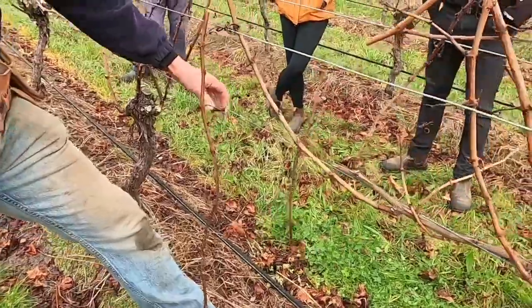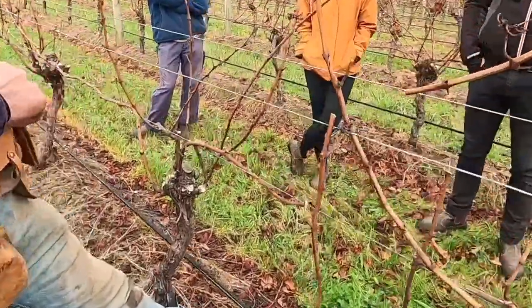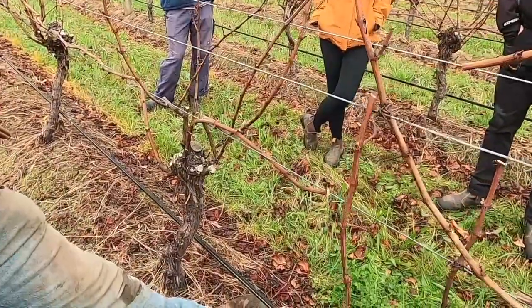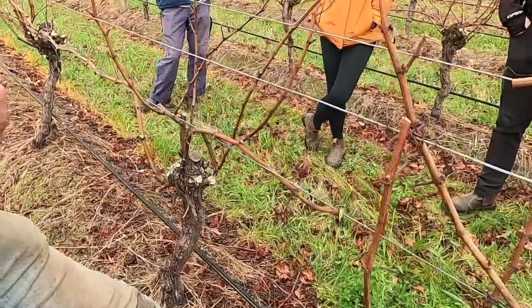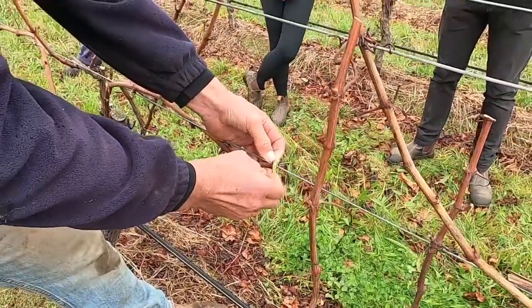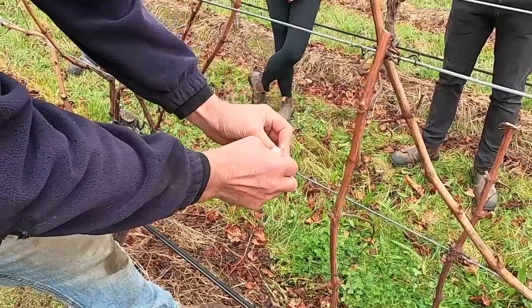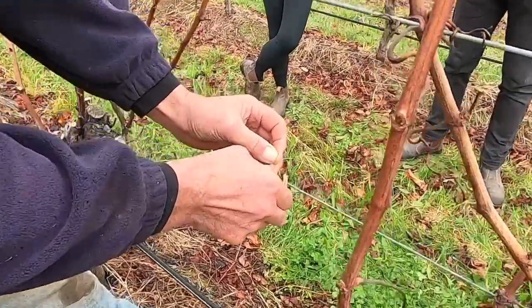Or I can choose one of these others, but I'm not going to, because I don't like the position or the strength of the other two. And that's a nice strong cane. So I'm going to drop a wire tie on that. You can see I've cut through the black line on the bud, leaving a flare.